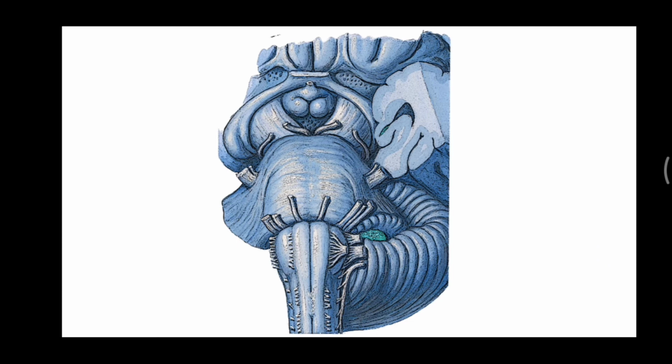Now let's look into some more details about the external features of the pons. This is the ventral surface of the pons. The ventral surface of the pons is convex and presents in the middle a longitudinal sulcus basilaris, or basilar sulcus, for the lodgement of the basilar artery. Slightly above the middle of the pons, the ventral surface is continuous on each side with the middle cerebellar peduncles.